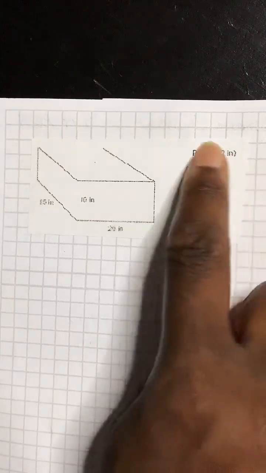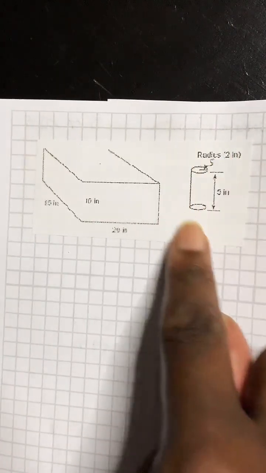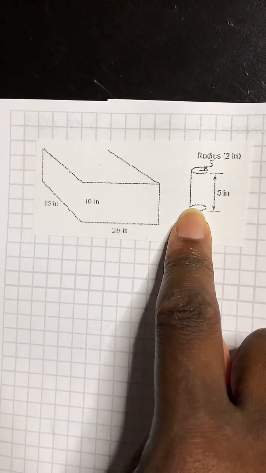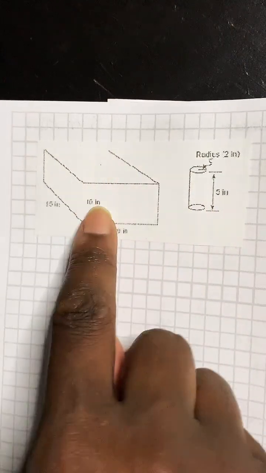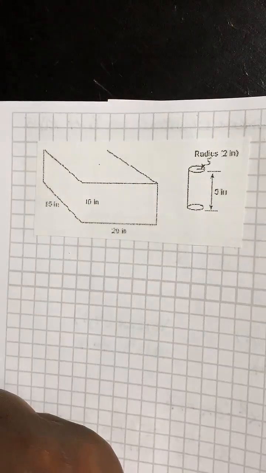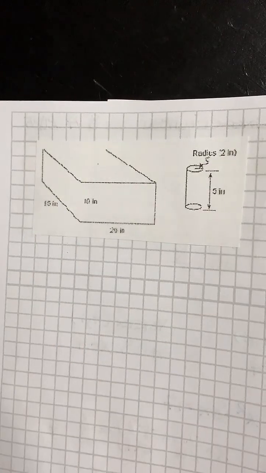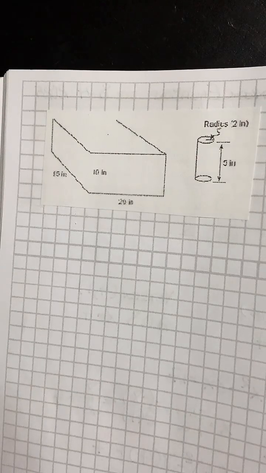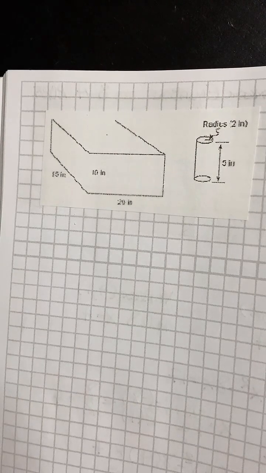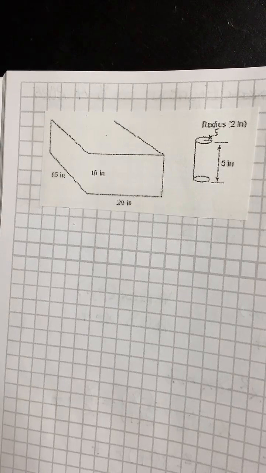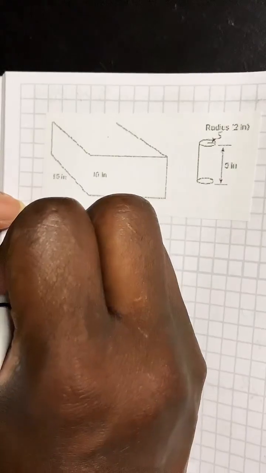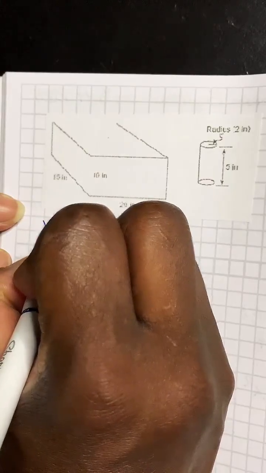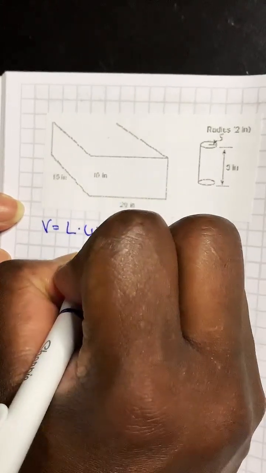So they want to know how many, if I fill up these cups, which have a radius of 2 inches and a height of 5 inches, how many of those cups will fill this rectangular prism? So here's my thing. We need to find the volume. Anytime they say something about filling or how much will it hold, we're talking about volume. So if I want to find the volume of my rectangular prism, remember it's your length times your width times your height.